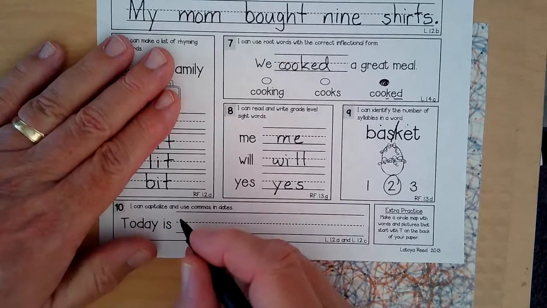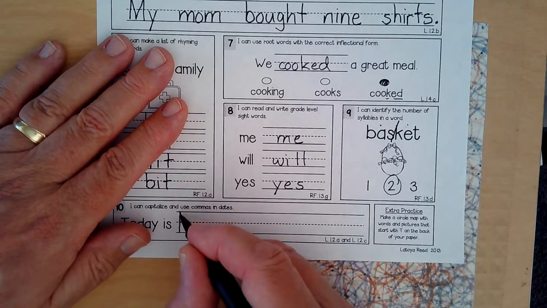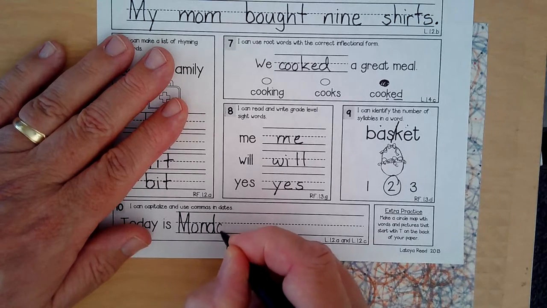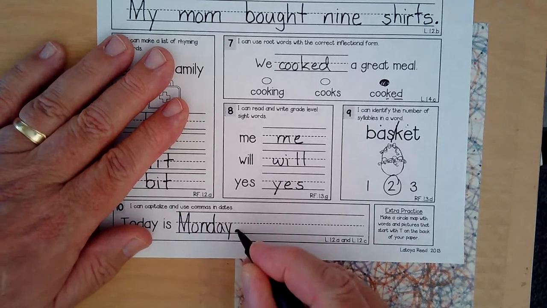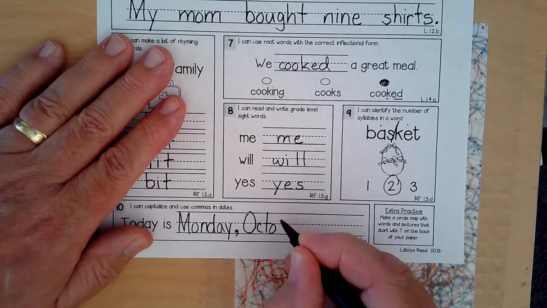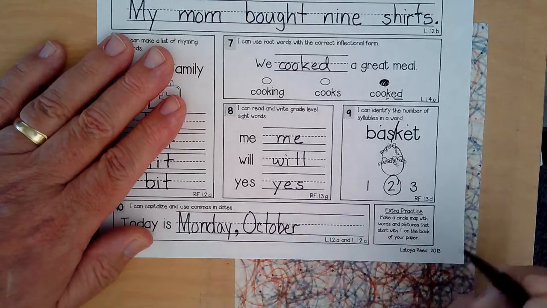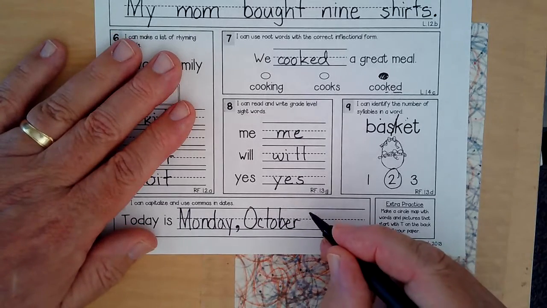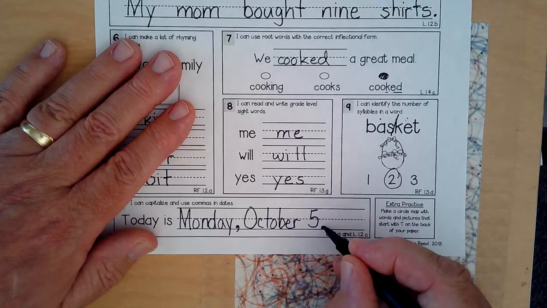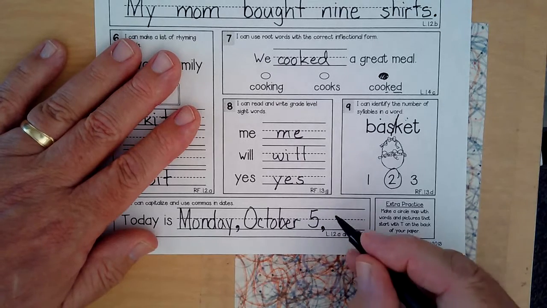And then today, the start of the week. Today is Monday, comma, October 5th. Oh, and I think for once I finally have room.